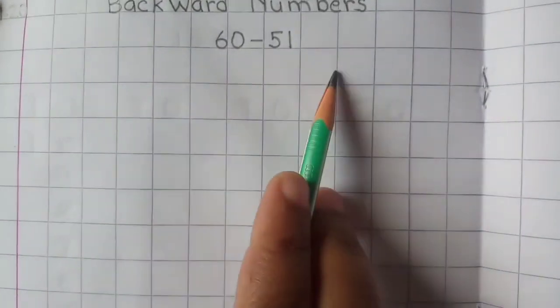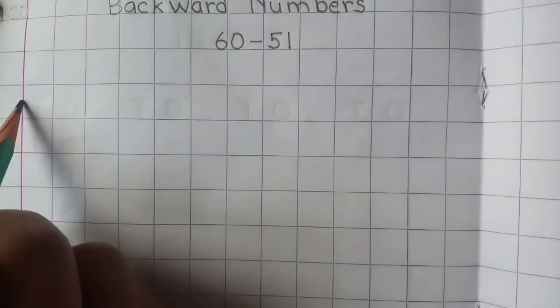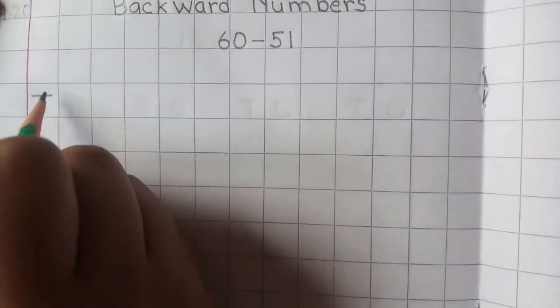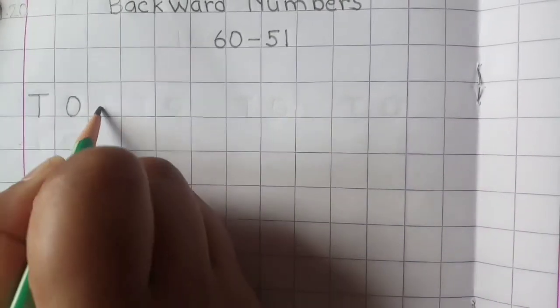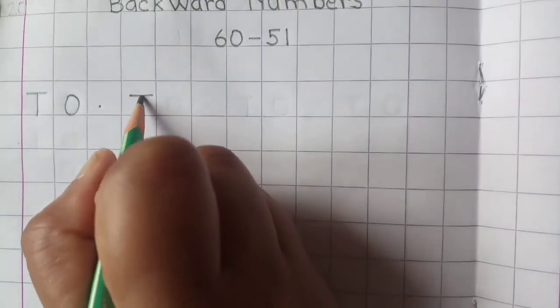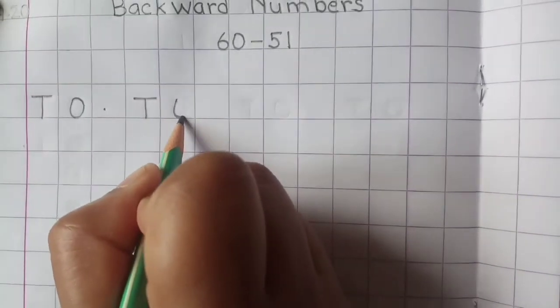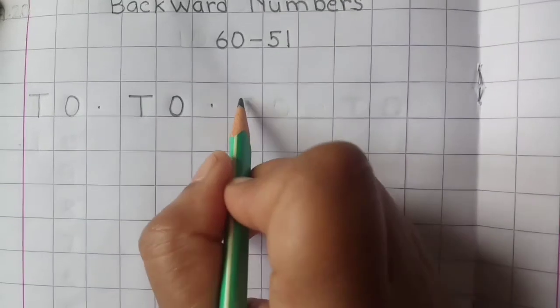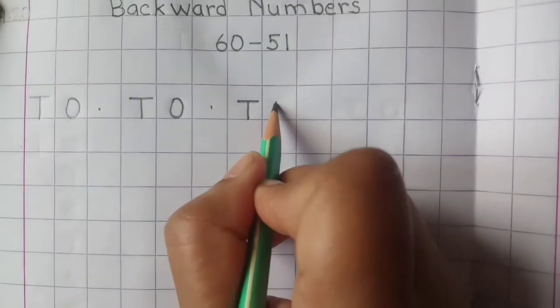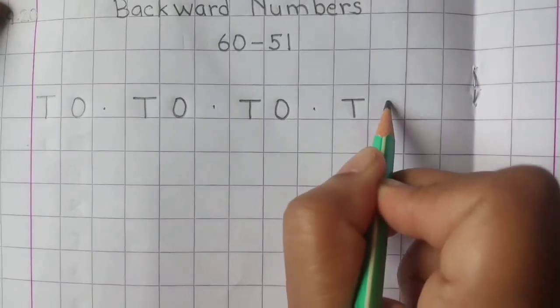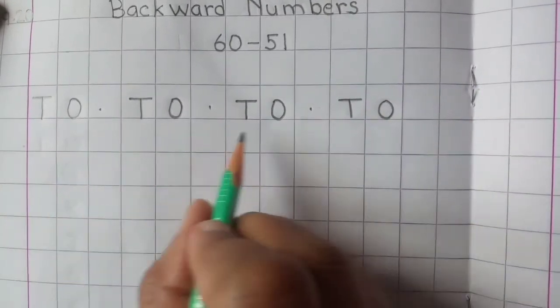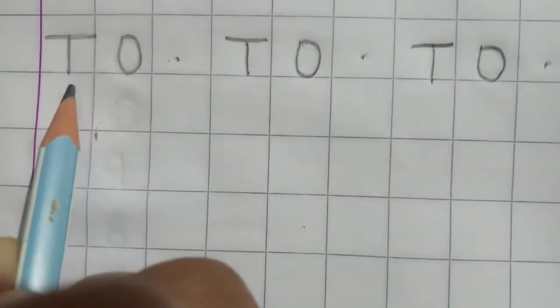Now leave one line and near to the margin line write T O, dot, T O, dot, T O, dot, T O. That is four times. Let's start.